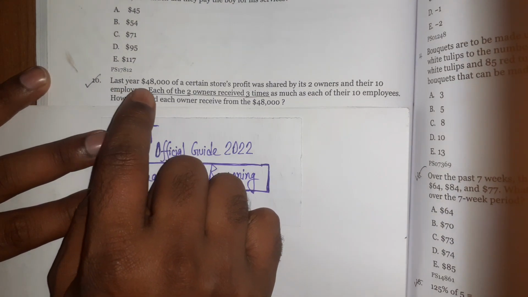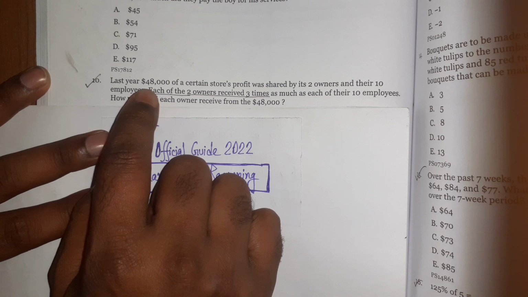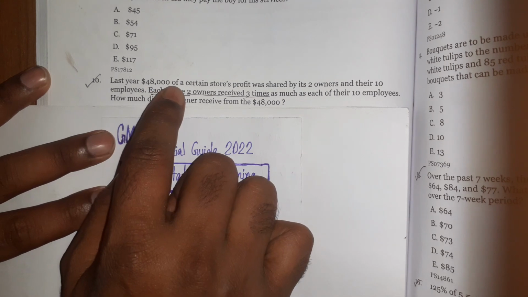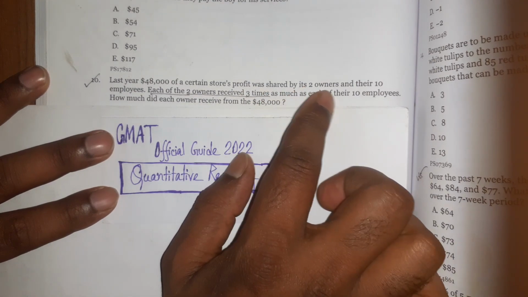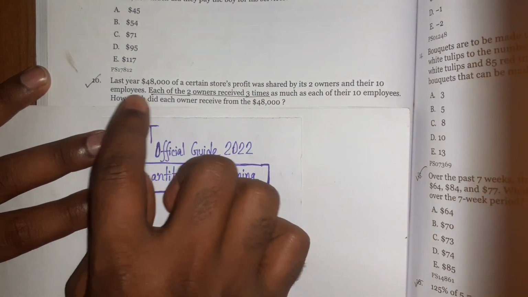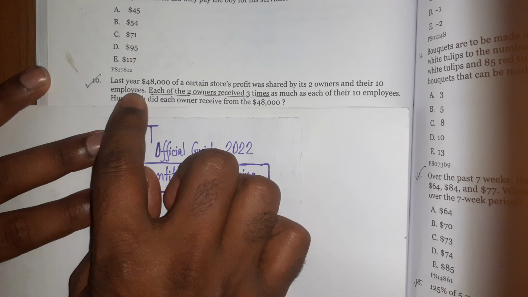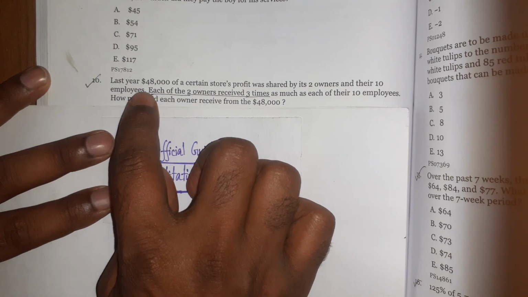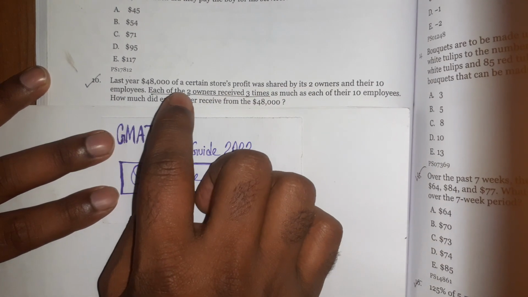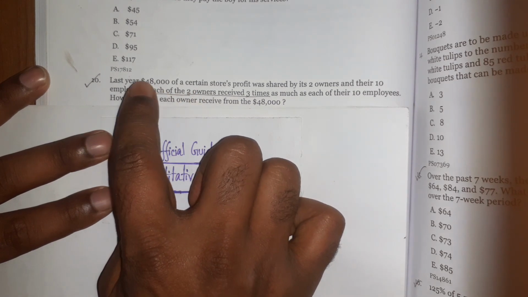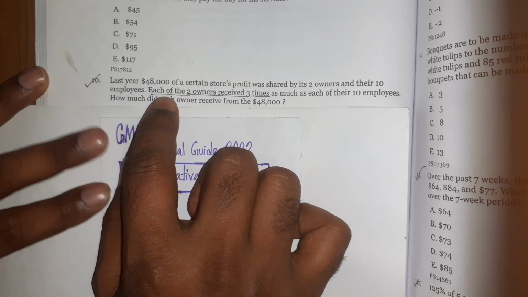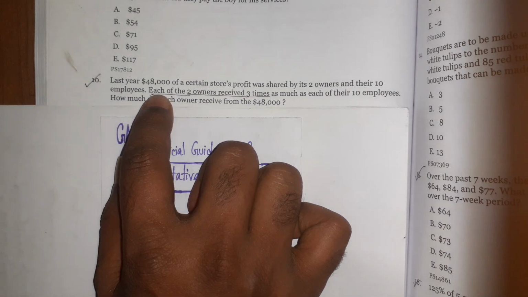Last year, $48,000 of a certain store's profit was shared by its two owners and their 10 employees. So there are 10 employees and two owners, and their profit is $48,000. So we need to find out the clue.